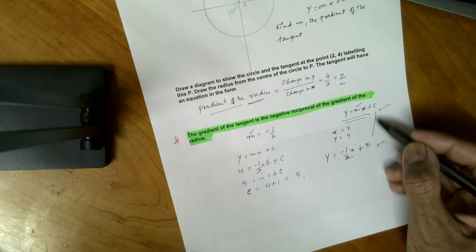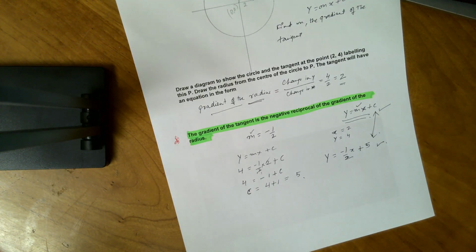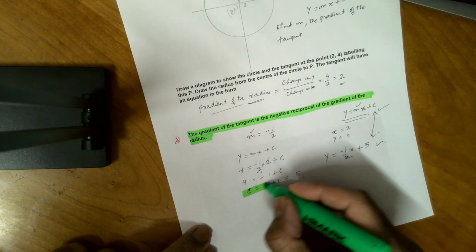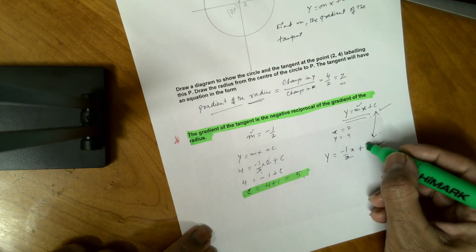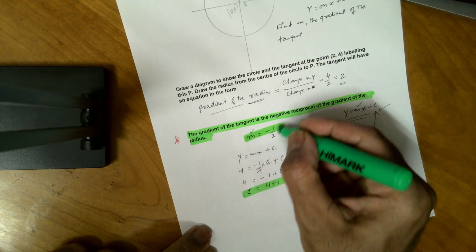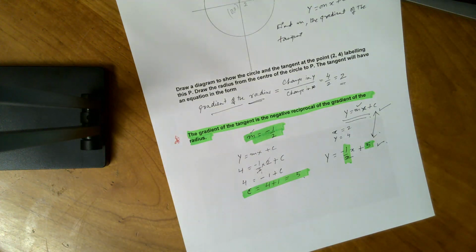This is what we got: we had m here, we got c here, and we got the equation of the tangent.